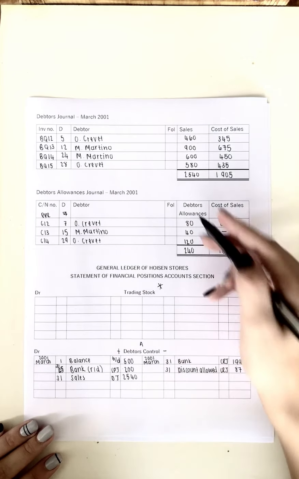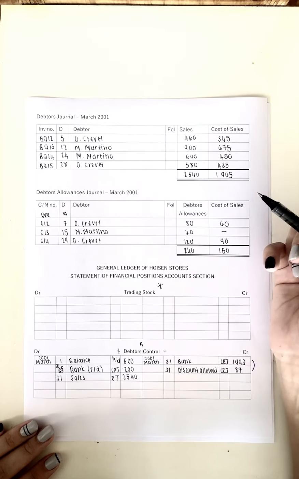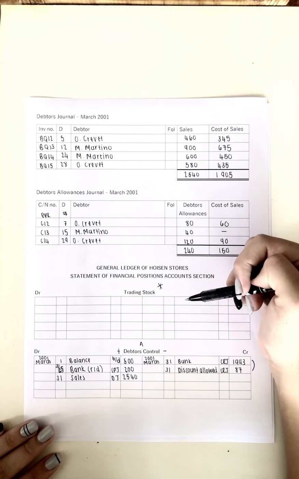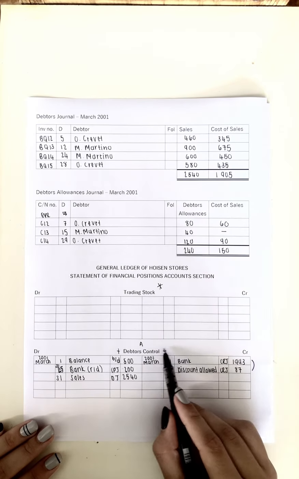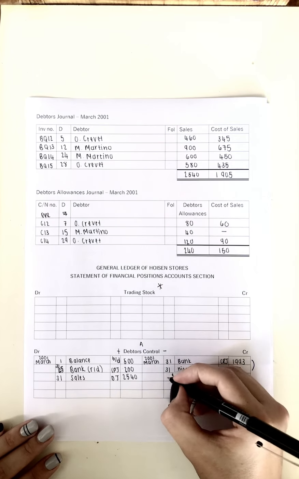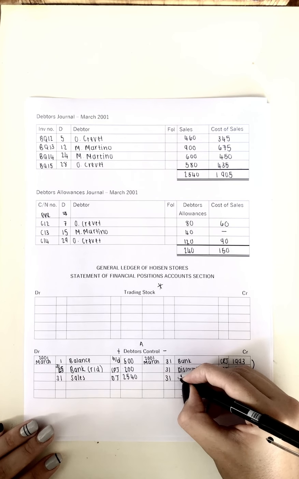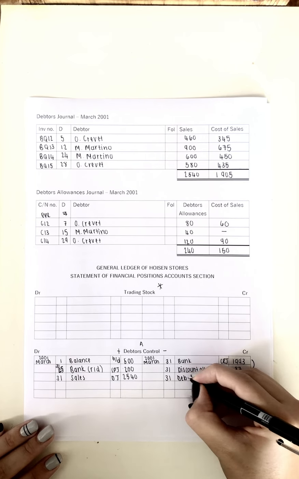Then with your debtors allowances journal, because we're giving them allowances, it's decreasing their accounts, so it's going to decrease our debtors control, so it's going to decrease the amount of what is owed to us. So on the 31st, my contra account is debtors allowances.